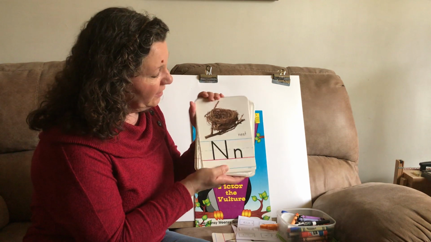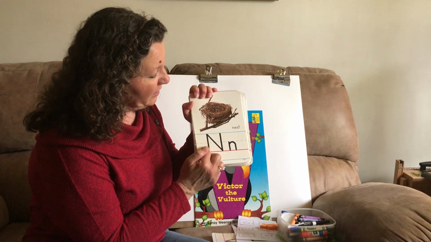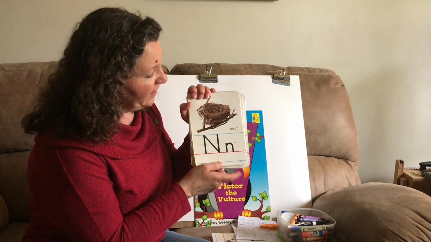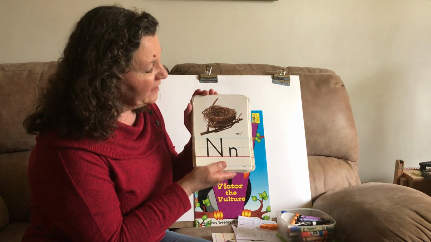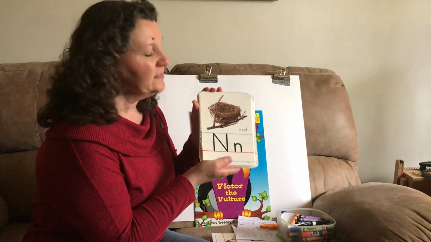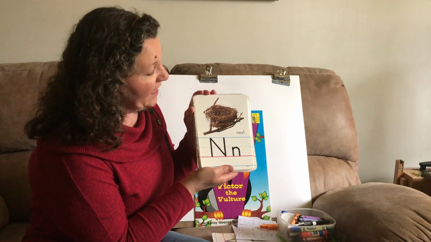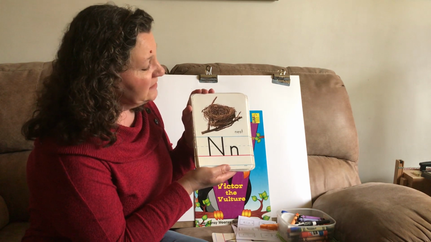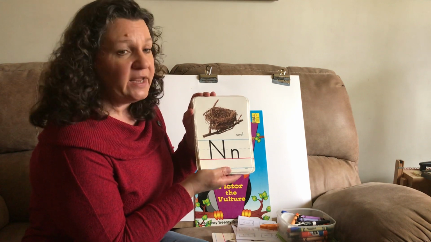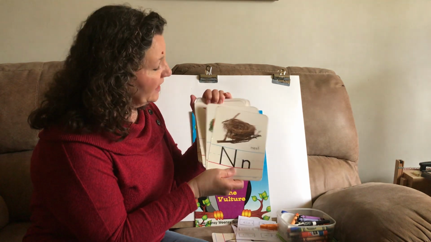And how about this letter? Remember that letter? Right, that's the letter N. We have a capital N for Nico and Nicolette, and our lowercase n makes the sound, like nest and nose and noisy and necklace. N is for nest.